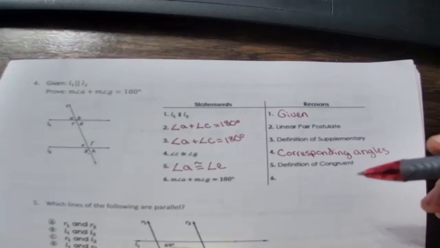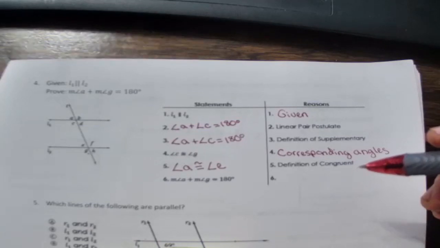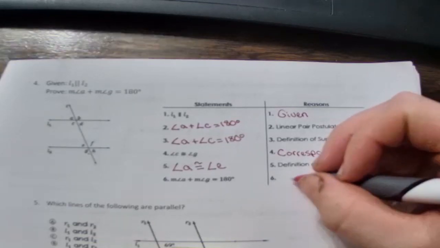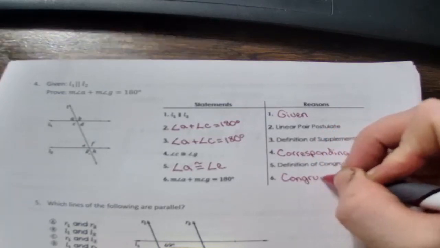Now the last one says angle A plus angle G must equal 180. So the idea here is we have to find a reason that proves why they are congruent. So one of them can be our congruent supplements theorem.